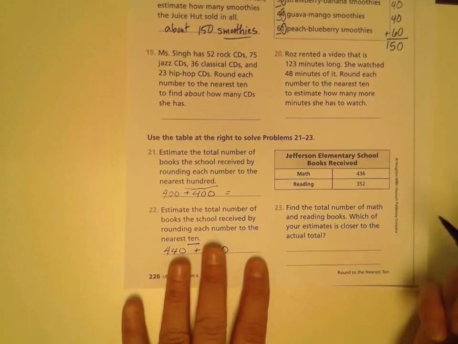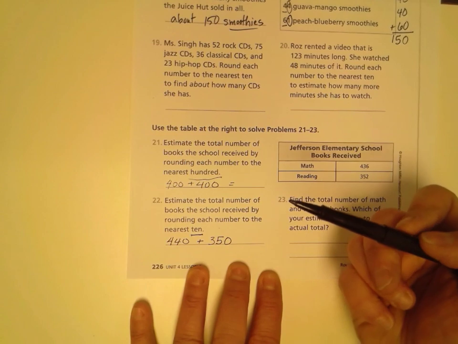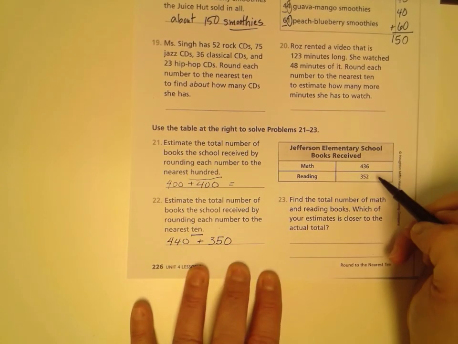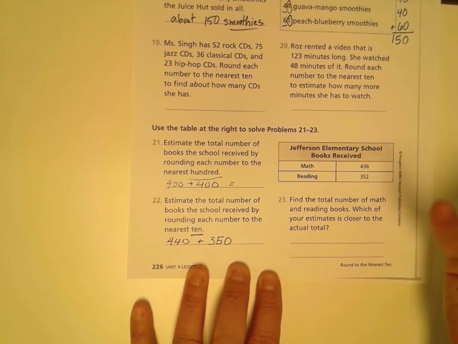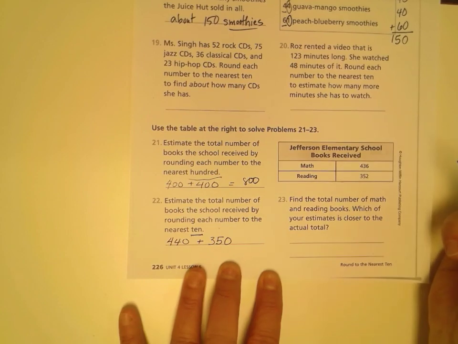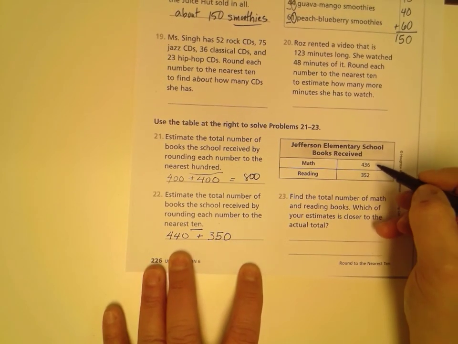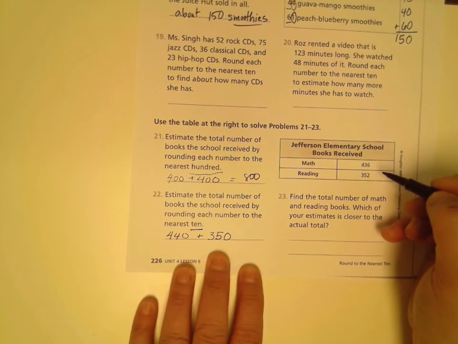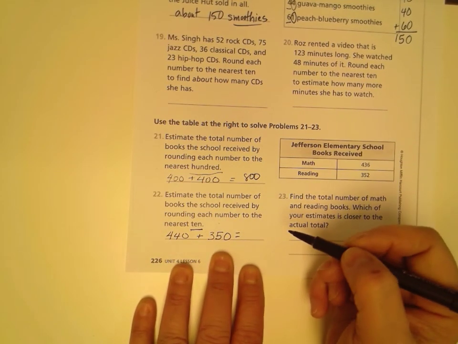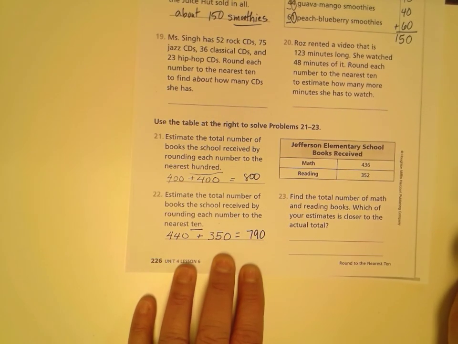And then I noticed some of you had trouble on the bottom half of page 226. So 436 rounded to the nearest 100 is 400. If we're rounding 352 to the nearest 100, it's also 400. So 400 plus 400 would give us 800. And then for 22, now we're rounding to the nearest 10, so this would become 440. This would become 350. So then we have 790 as our rounding.